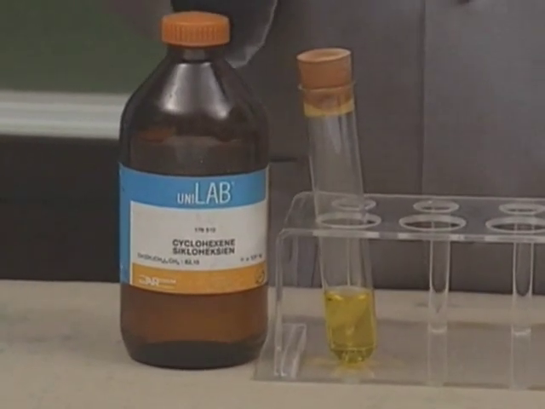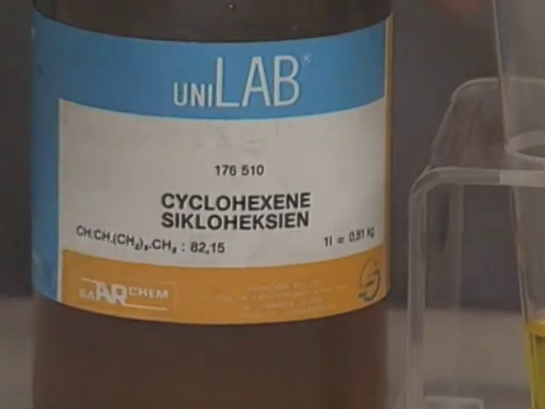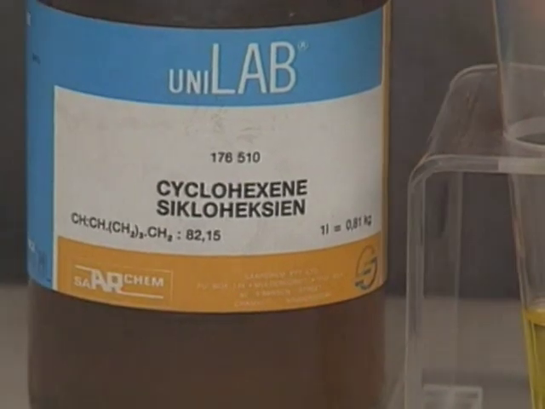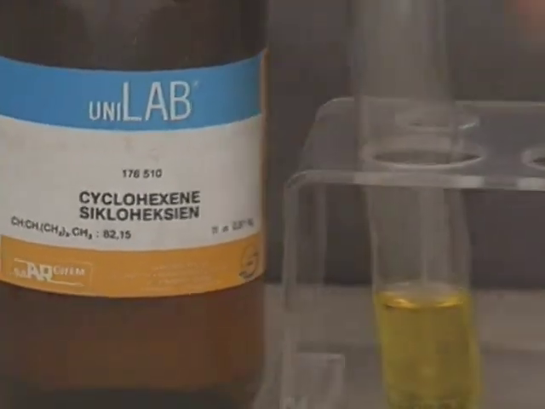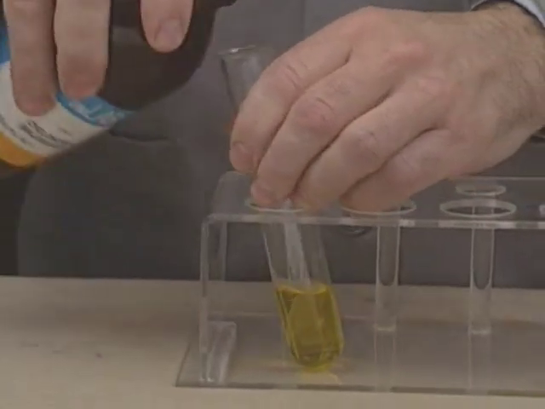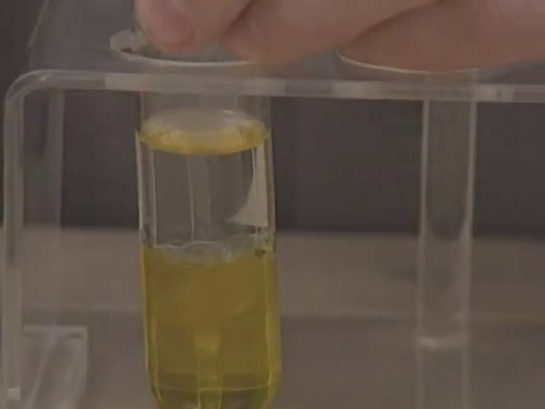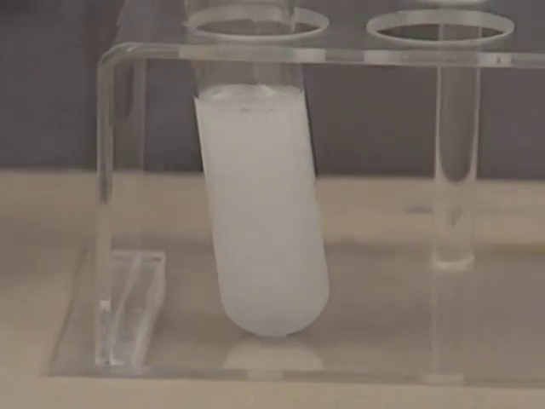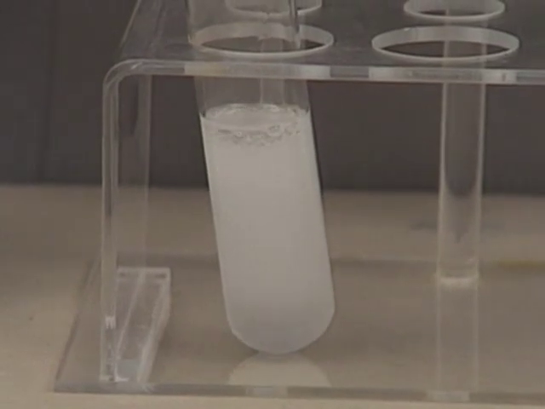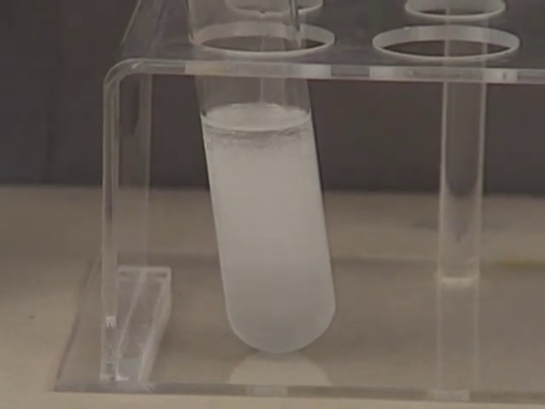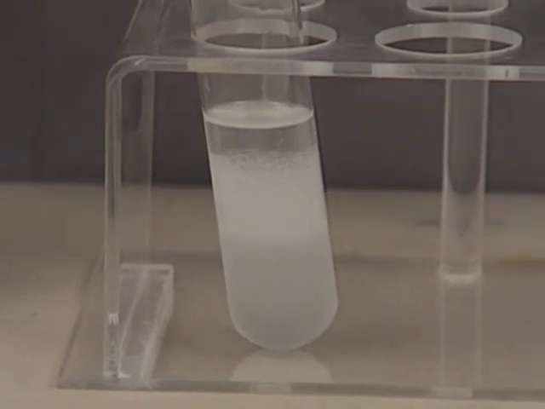Now, in this test tube here, I have what we call bromine water, because we have molecular bromine dissolved in water. Let's see what happens if I add this cyclohexene to it. I'm going to shake the solution. And can you see the color disappears? Because the bromine is being added to the double bond. The bromine is being used up. That's why it goes colorless.